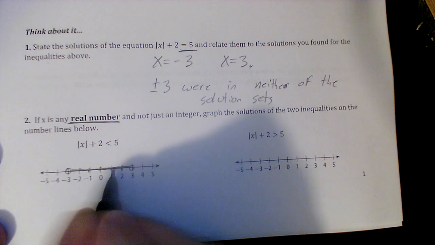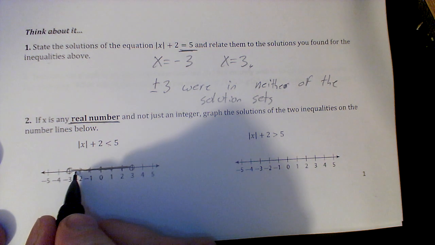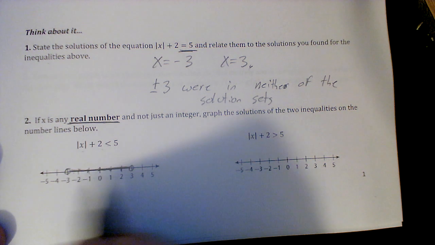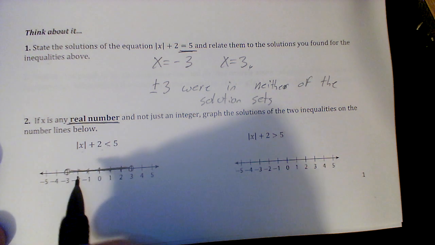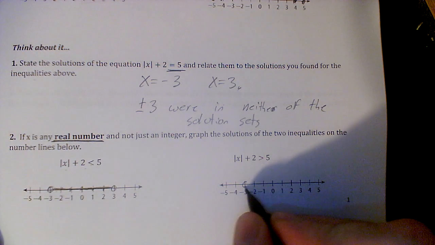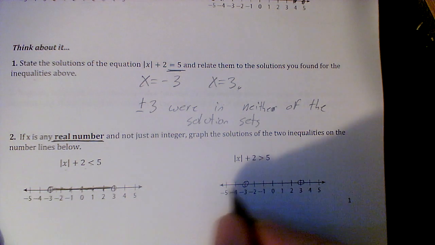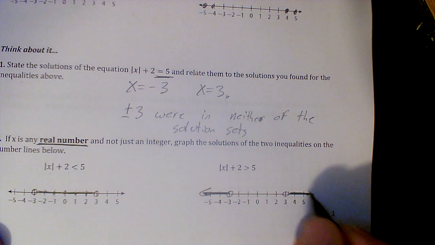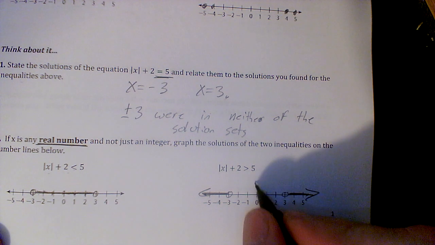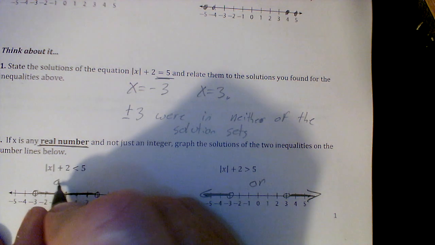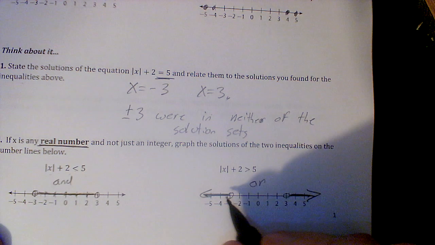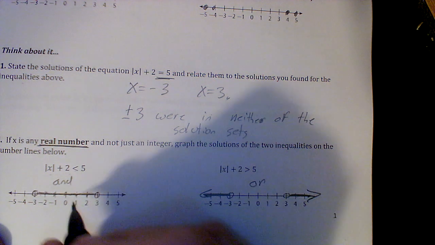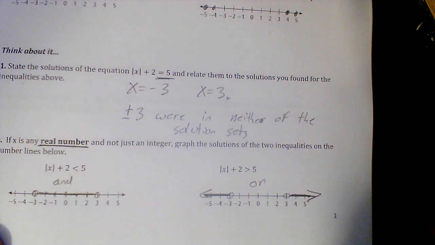So any real number I plug in, -2.5, right? That would be positive 2.5 plus 2 is 4.5. Any number from here to here would be true. Likewise, any number on the exterior out here would be true. Again, excluding the two equal. So it's these number lines. This would be an or, and this would be the word and, right? I can either be below 5 or above 5. I can either be, but this one I can be both below and above.